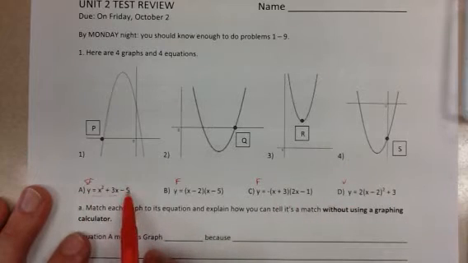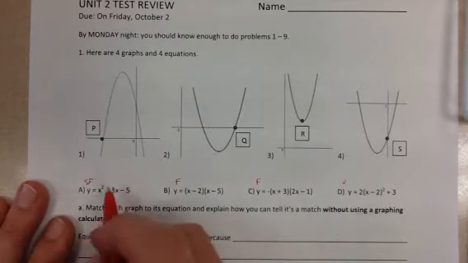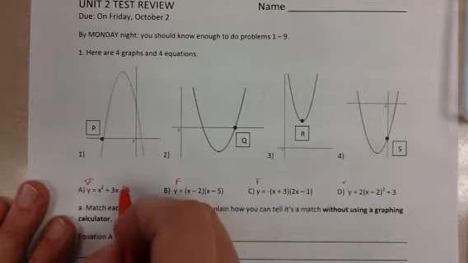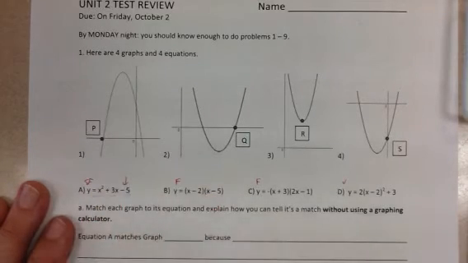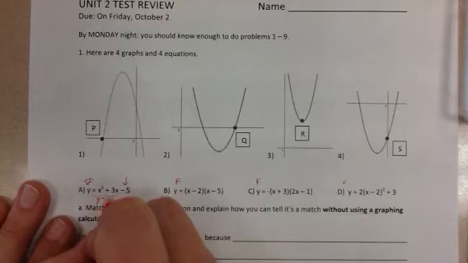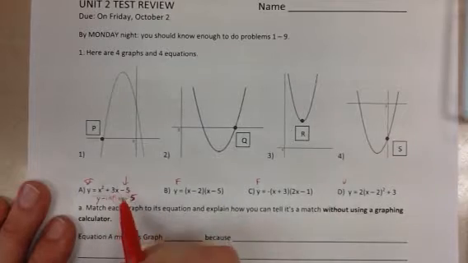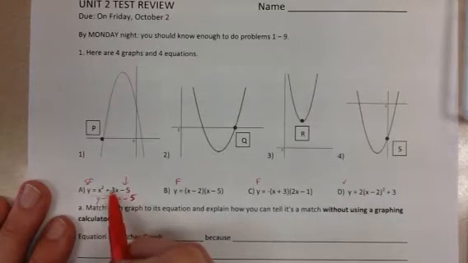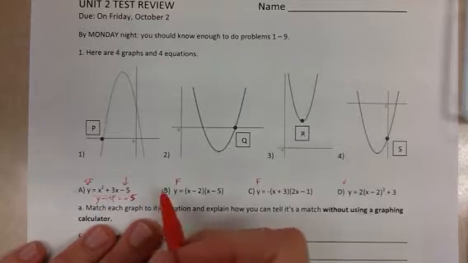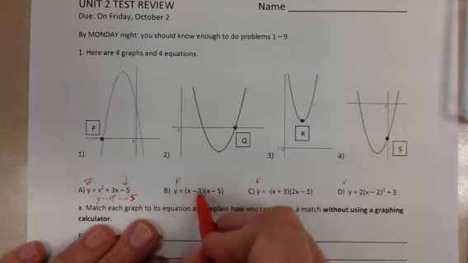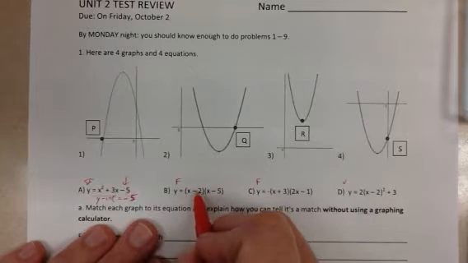Now, this one here in standard form reveals the y-intercept, right? So the y-intercept for this one is -5. That c value is your y-intercept. So I know this equation is going to have a graph with a y-intercept of -5. Now, factored form, this easily reveals the x-intercepts.